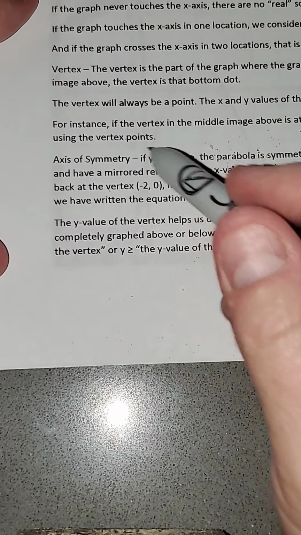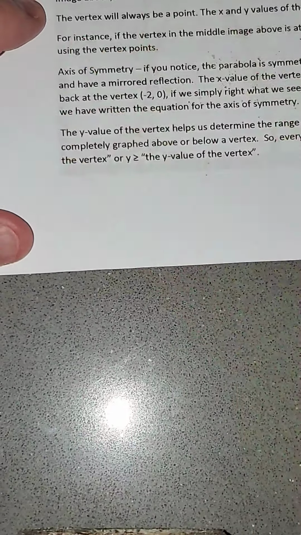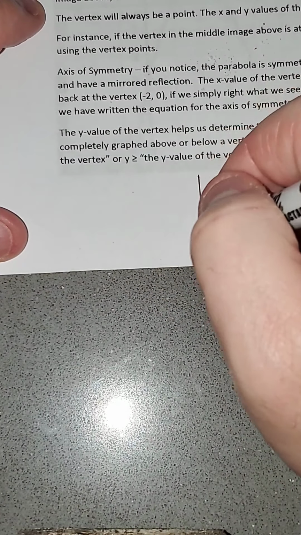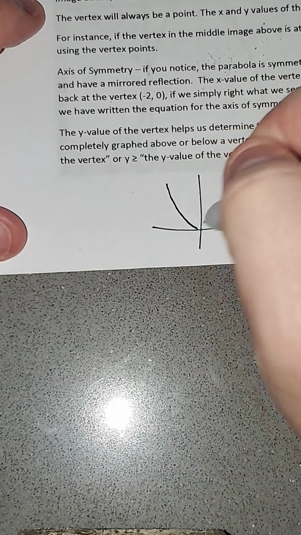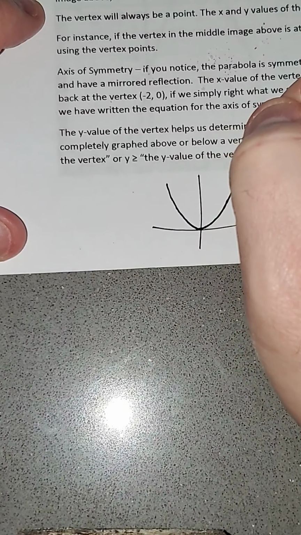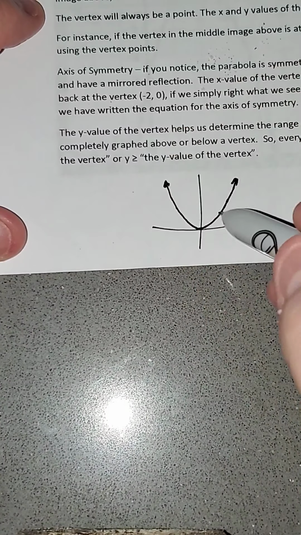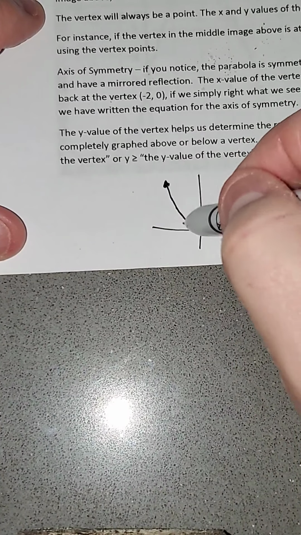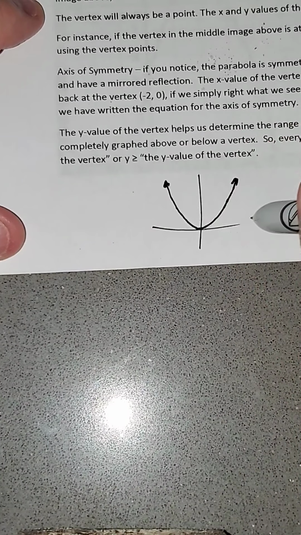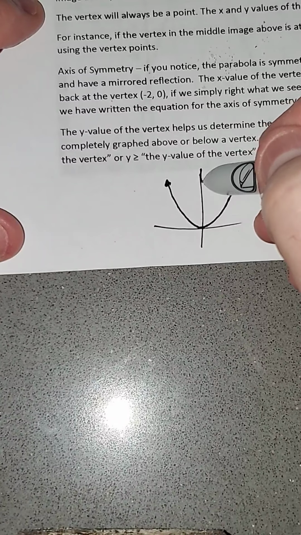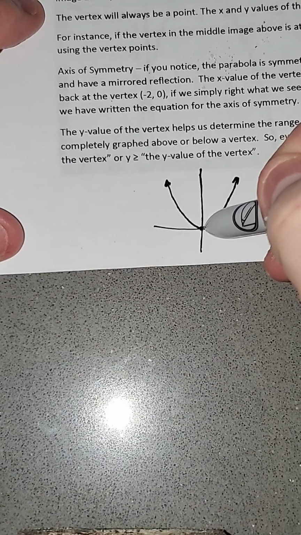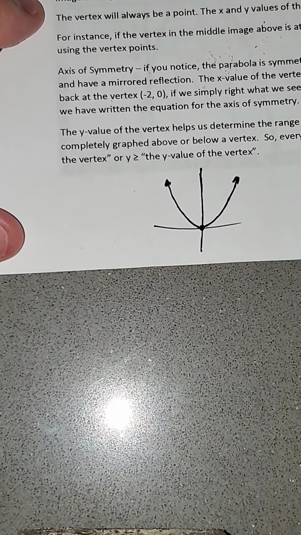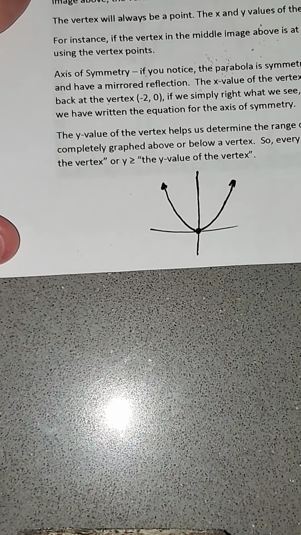The first one is axis of symmetry. So let me draw a parabola down here, and I'm going to draw it really neat around the y-axis. Notice how this is mirrored across the y-axis. It's the exact same over here, just flipped over. We call the line right through the middle that goes through the vertex the axis of symmetry, because that's the line that it reflects across.